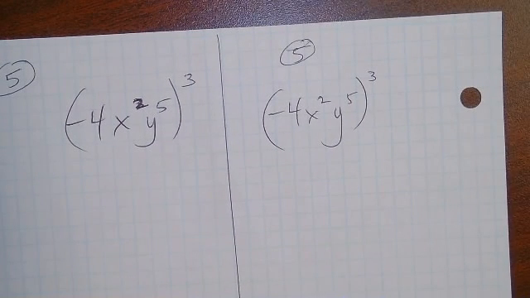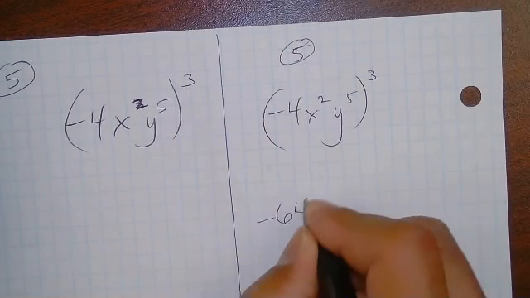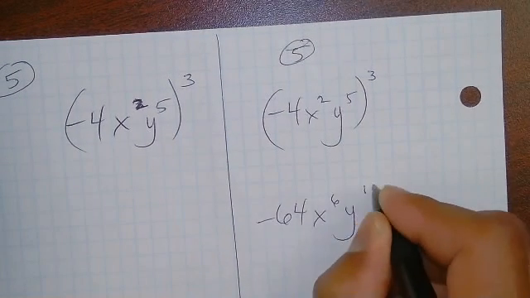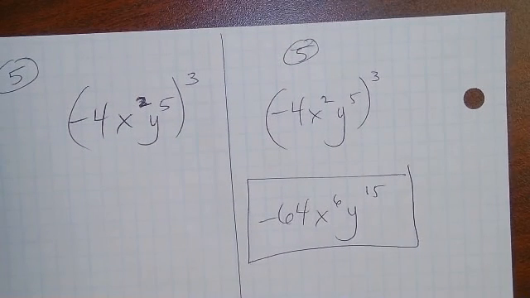Okay, look at the Schoology. The assignment's there. Oh, I should pause this. I didn't write the answer. What you guys get for the answer? Negative 64x^6y^15. Boom, fácil. Okay, good.